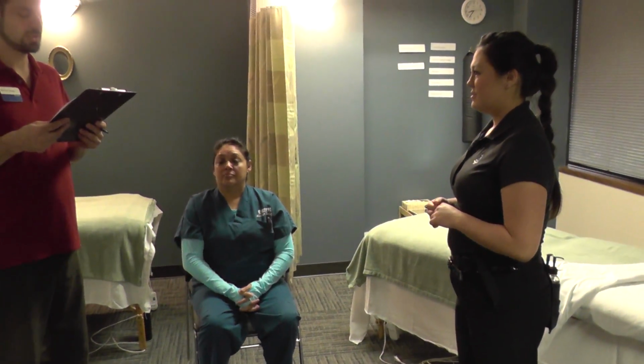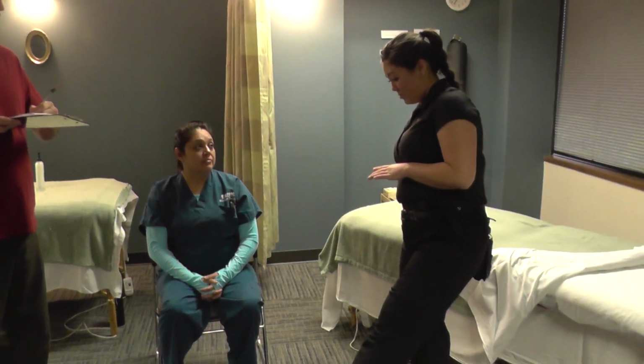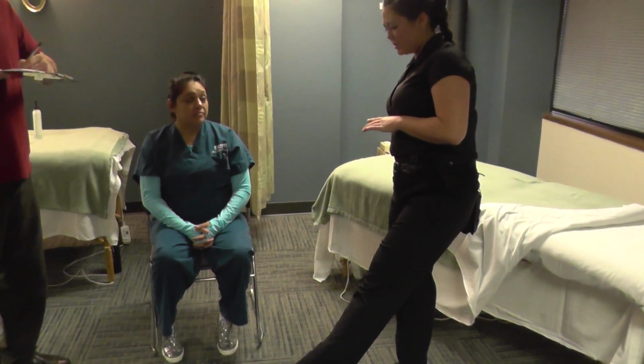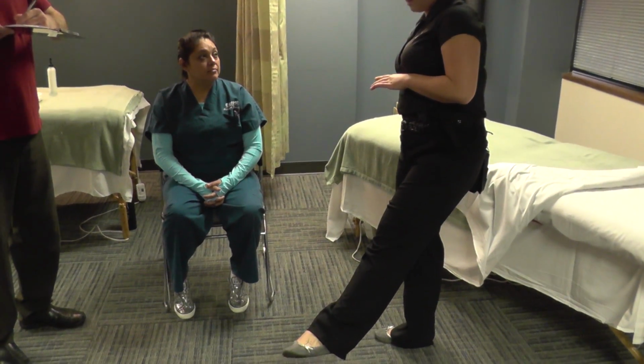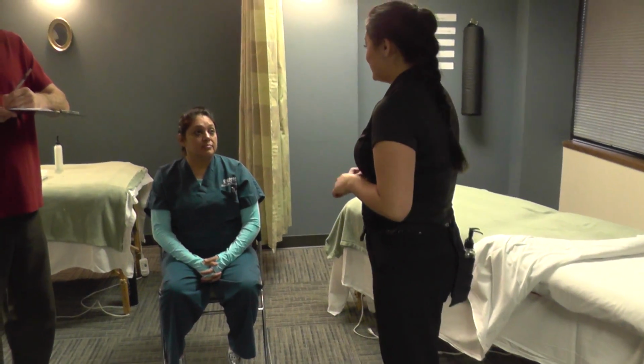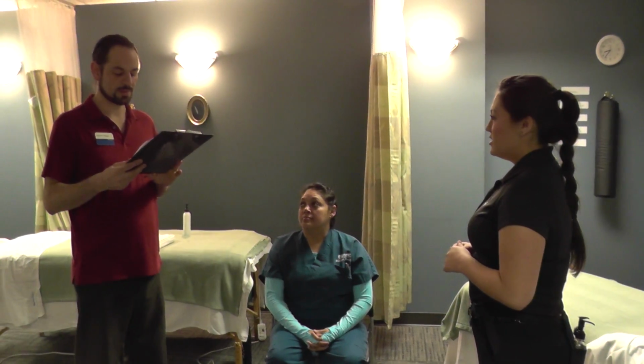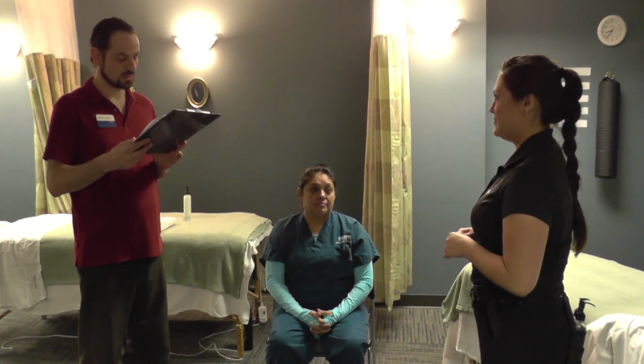Now please explain your range of motion findings to your client. When we were doing circumduction, which is when you were drawing a circle, I noticed that your range of motion was a little bit jagged. It wasn't smooth, so we'd probably look at that first. Ready to move on.